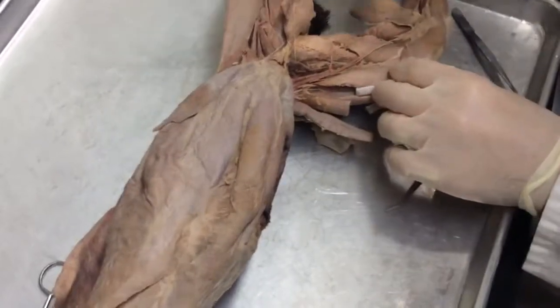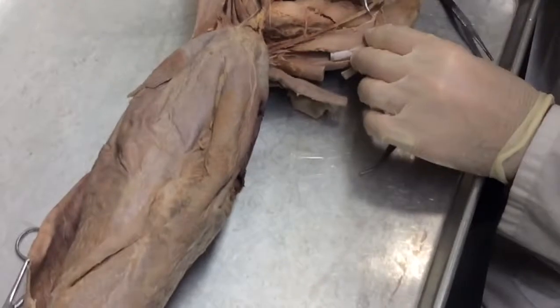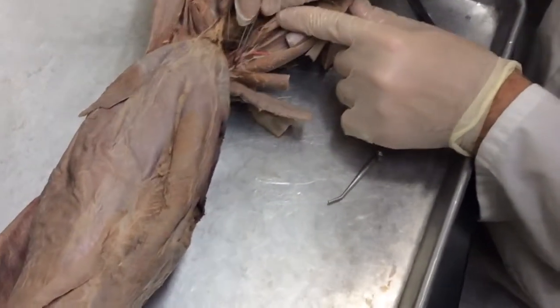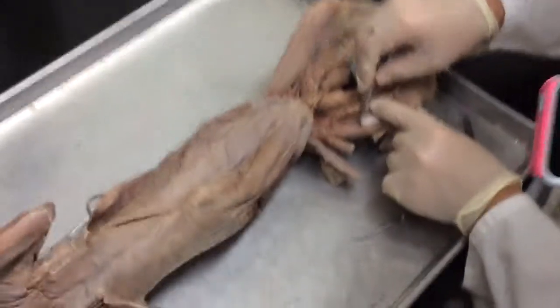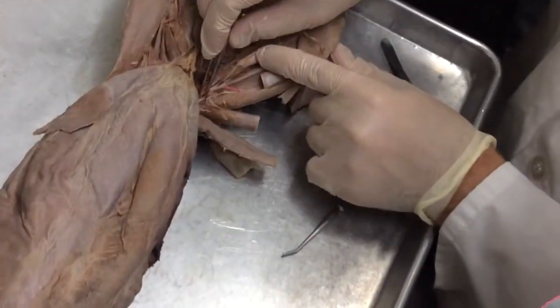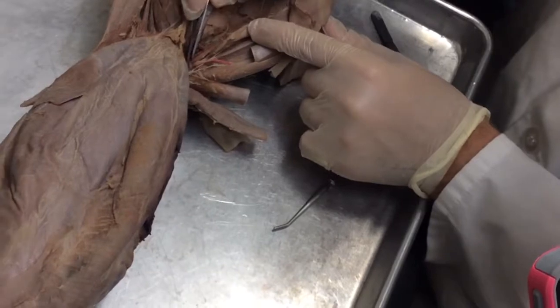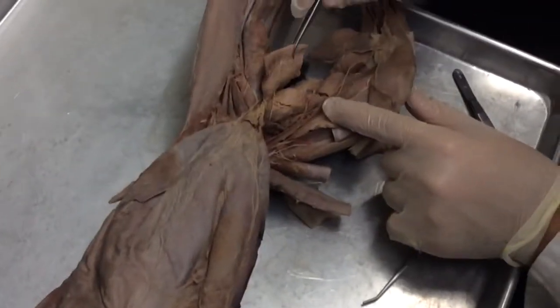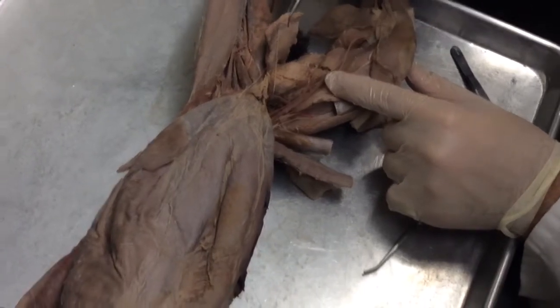So you will have the saphenous, which is just the long one that goes with the artery. And then for the femoral, you're just going to look for the nerve that goes to all of the quadriceps, because femoral innervates quadriceps. So this nerve right here is femoral. And then for the obturator, you're just going to find the strand that connects to one of your adductor muscles.